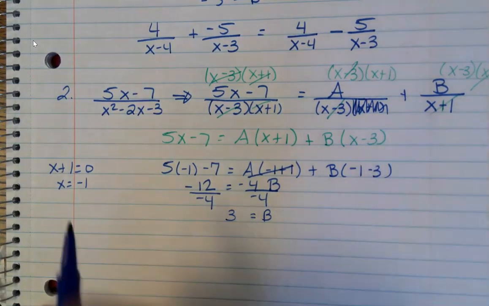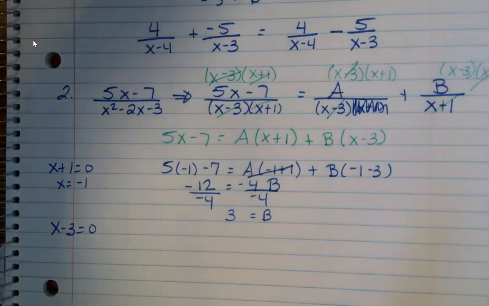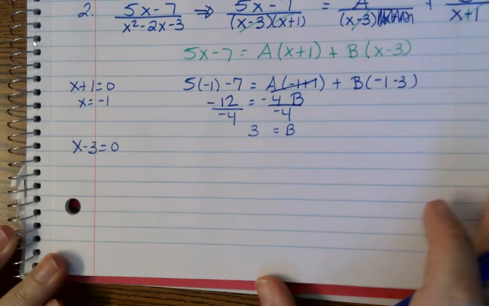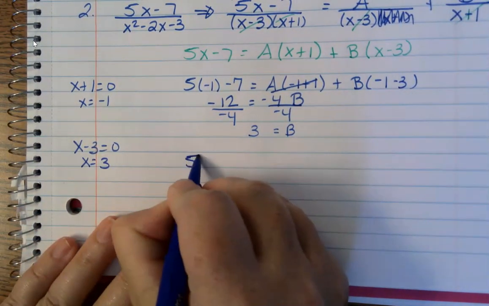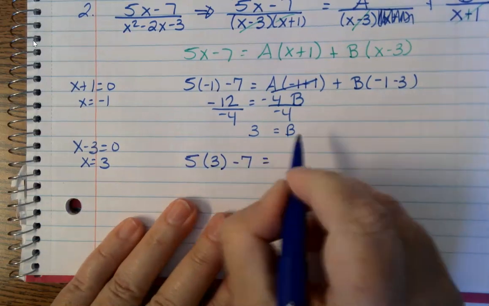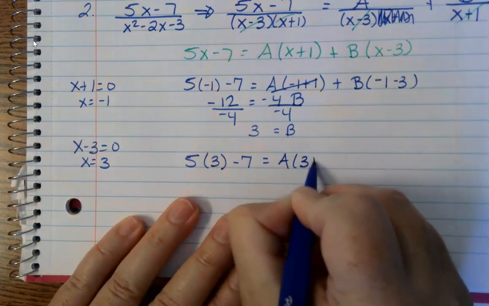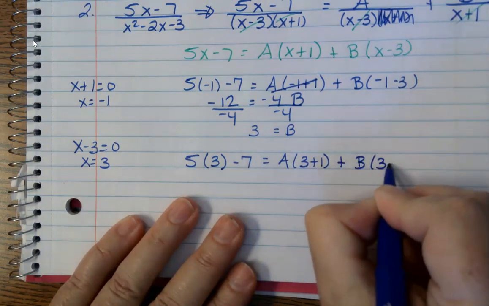We're going to repeat for the x minus 3, set that equal to 0, and we get x equals 3, and we're going to redo that by plugging 3 in. 5 times 3 minus 7 equals a times 3 plus 1 plus b times 3 minus 3.